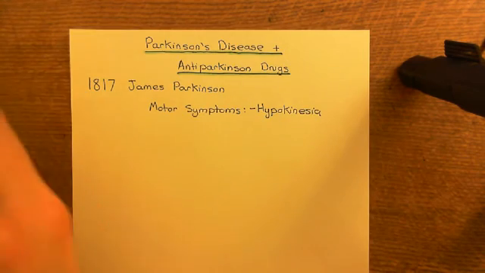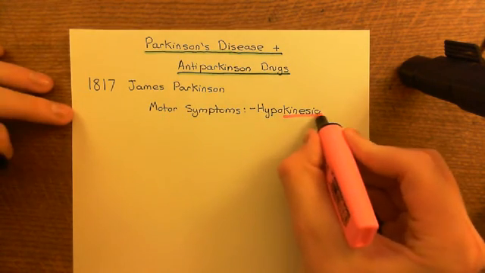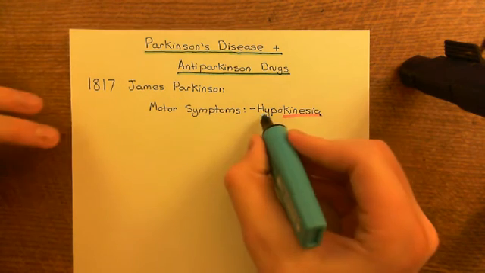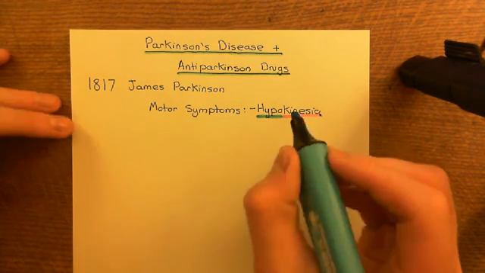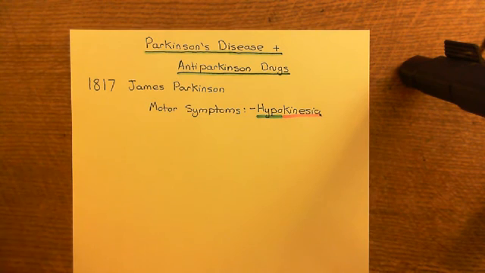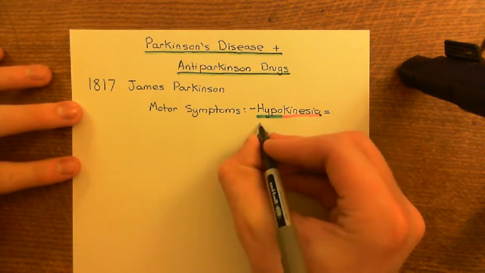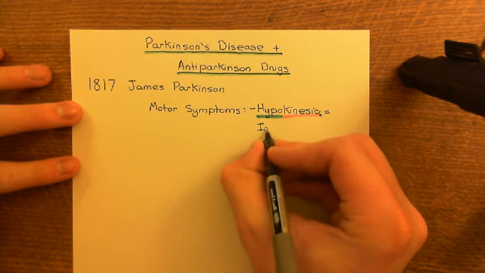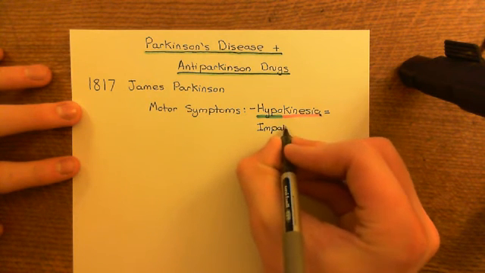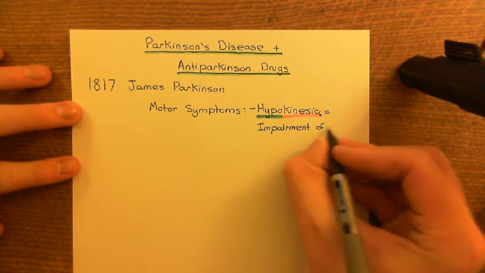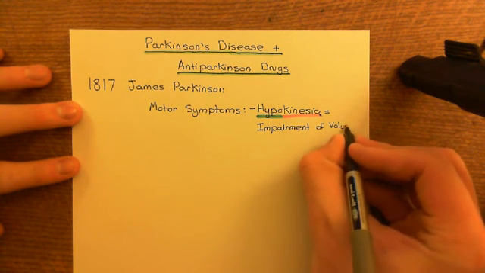Okay, so let's underline kinesia. So kinesia means movement. Okay, hypo as a prefix means too little. Okay, so too little movement, and specifically hypokinesia means impairment of voluntary movement. Okay, so difficulty in initiating voluntary movement, impairment of voluntary movement.